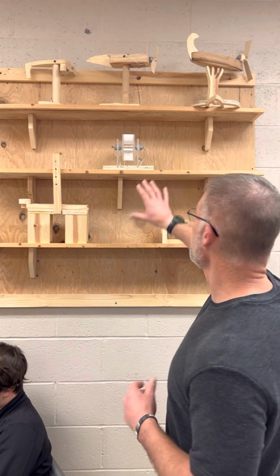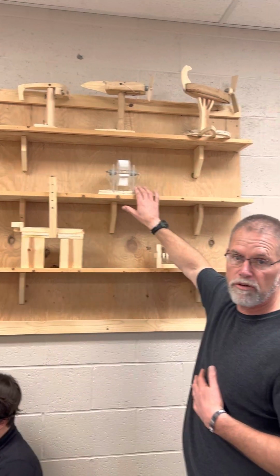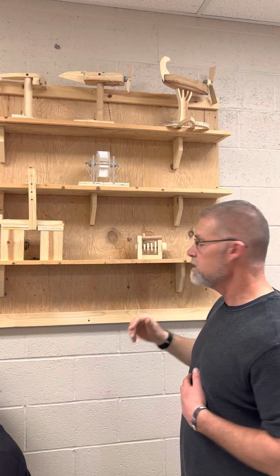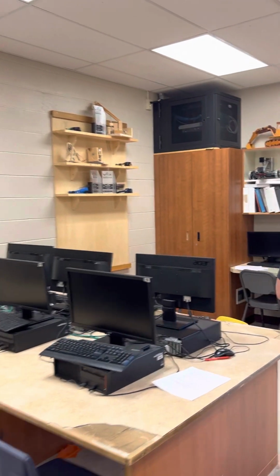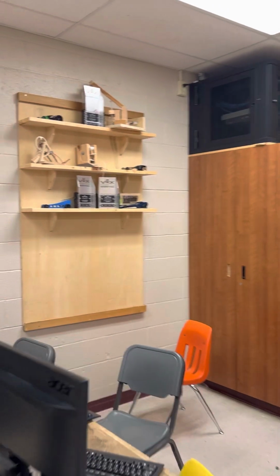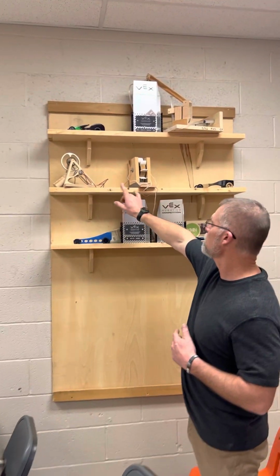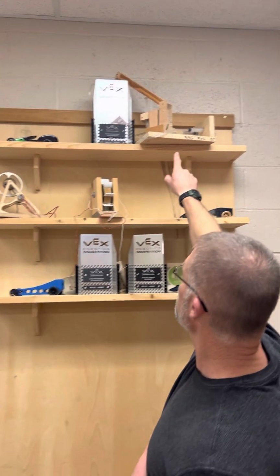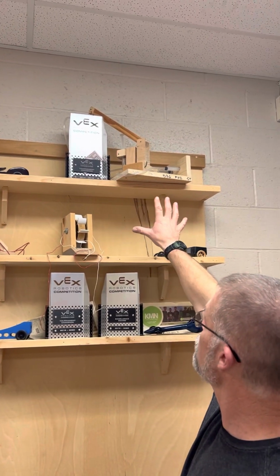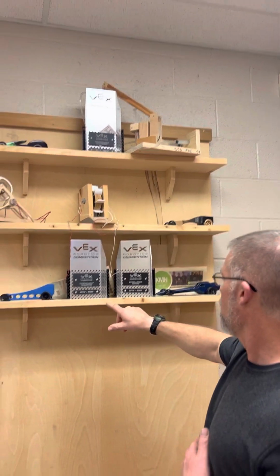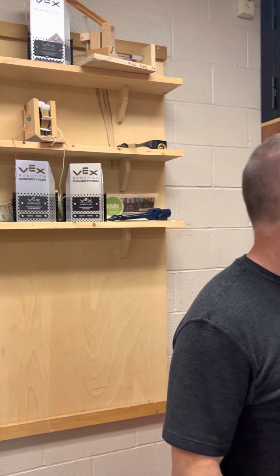And then we've got, this is a water turbine. This would be for the 2nd year class. I'm gonna go right over here and show you a couple other things. Here's a water turbine that we do in the 2nd year class. Hydraulic arm, which I should show you, but I can't get it down. A couple more CO2 cars.